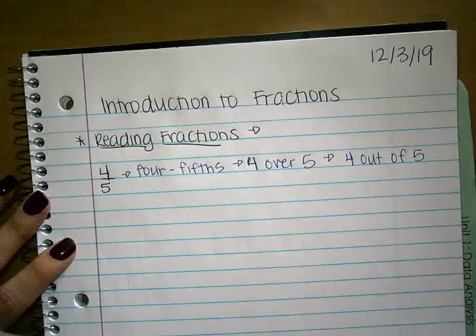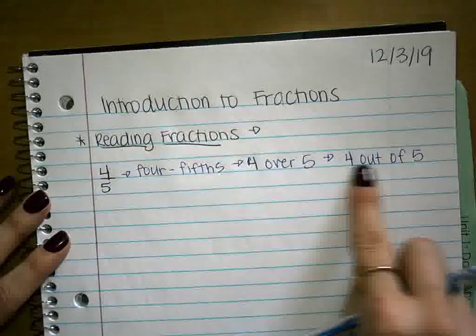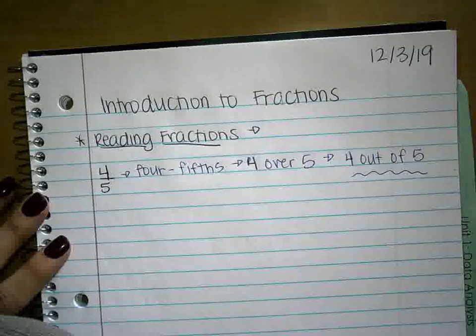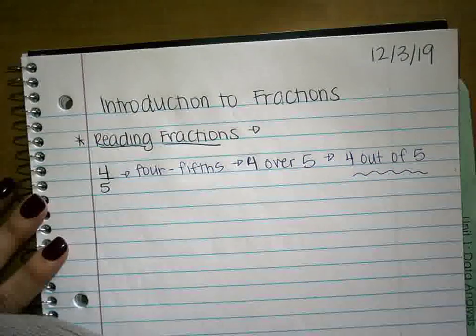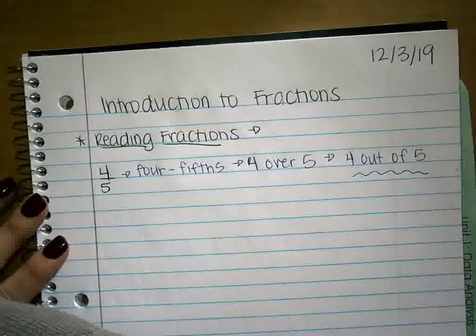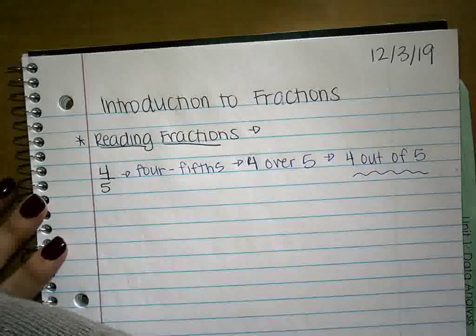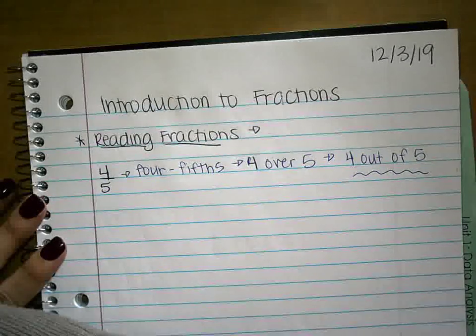So what does that mean? Like, that's the whole thing with fractions. You have to know what they mean. So that's why we have the whole 4 out of 5, because that tells me more what a fraction means than the rest of them. The rest of them is more how you say it, where 4 out of 5 gives you the meaning behind it. So what does it mean? 4 out of 5. What does that mean? You got 4 out of 5.